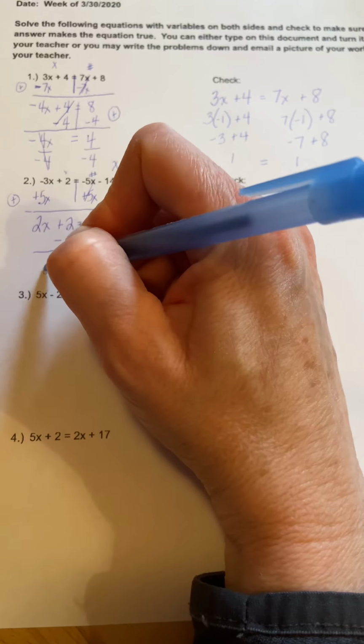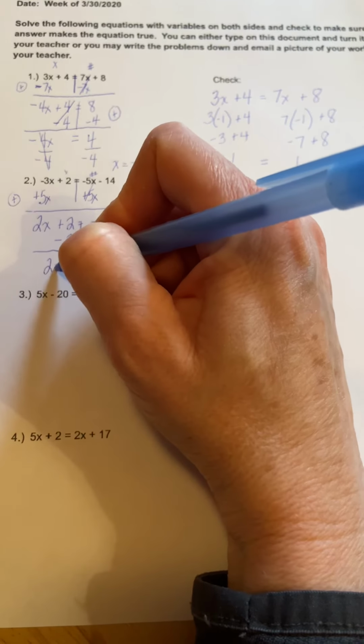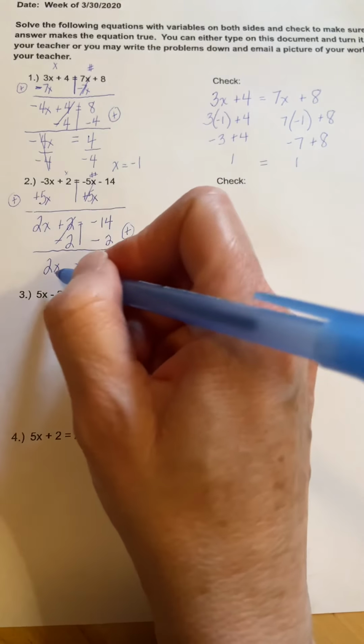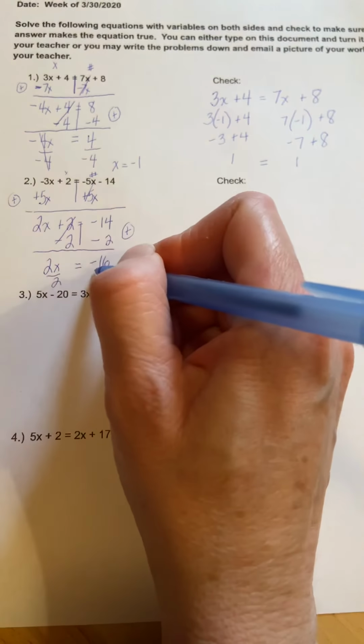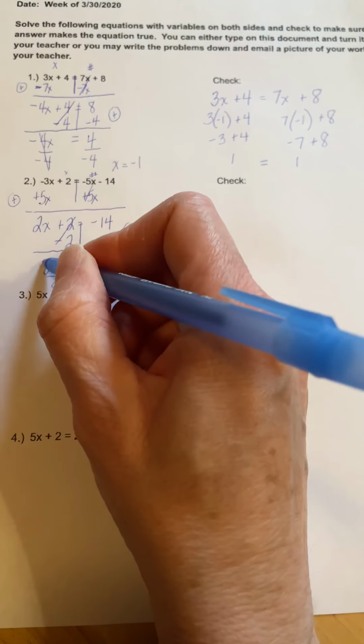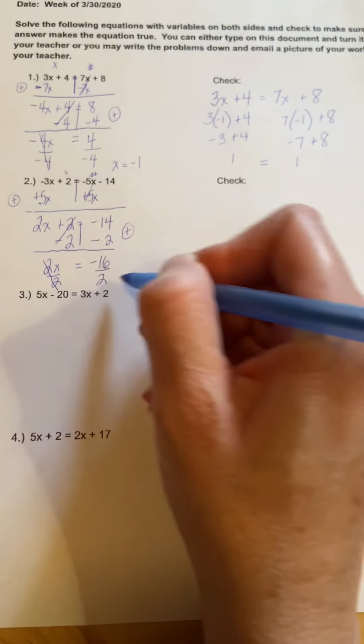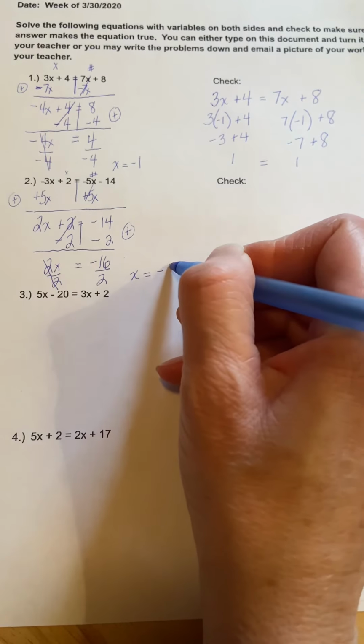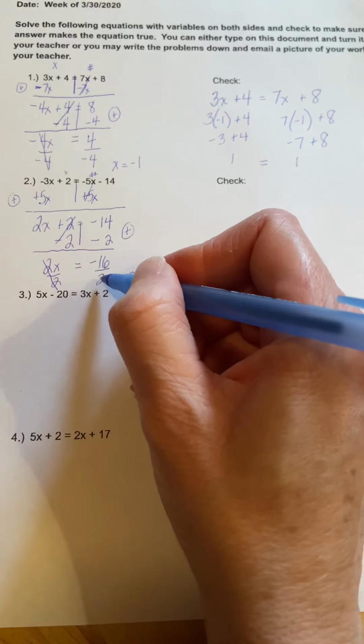This is 2x. This cancels. Bring down your equal. And this is adding negative 14 plus negative 2. So that's negative 16. Now if I divide by 2 on both sides here, this cancels. X is equal to negative 8. Negative 16 divided by 2 is negative 8.